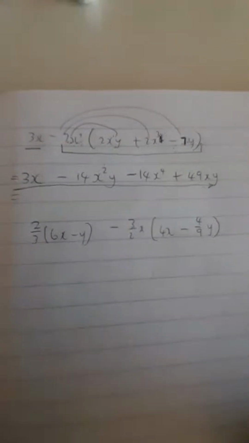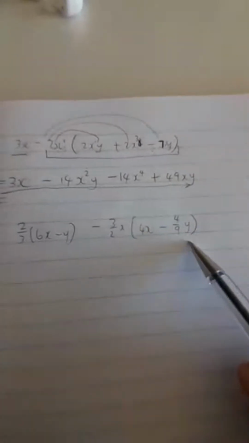Two over 3 into 6x minus y, minus 3 over 2x into 4x minus 4 over 9y. Sorry, I forgot there was an x here. So here, how many terms do we have?